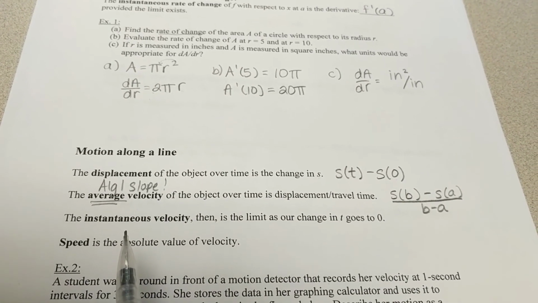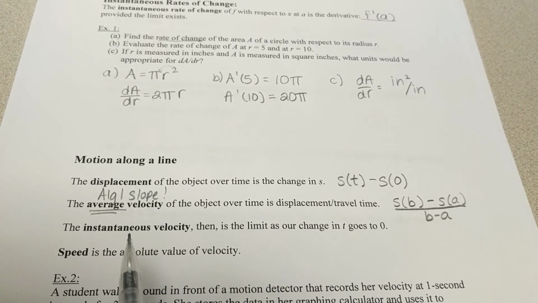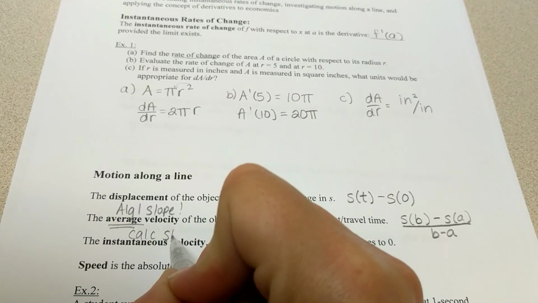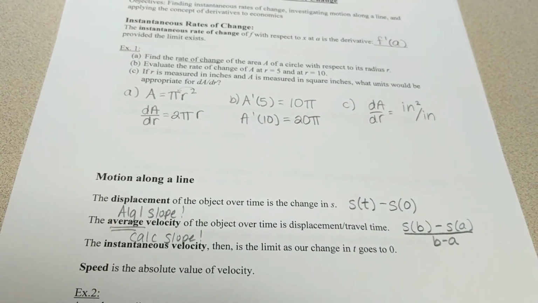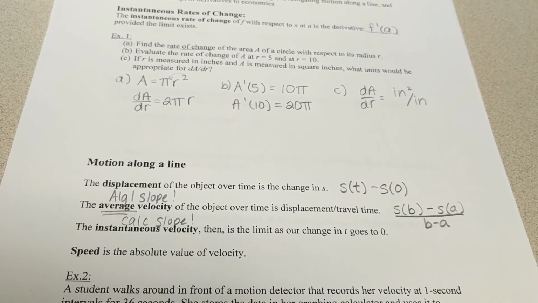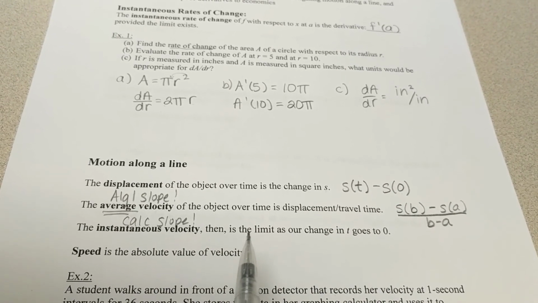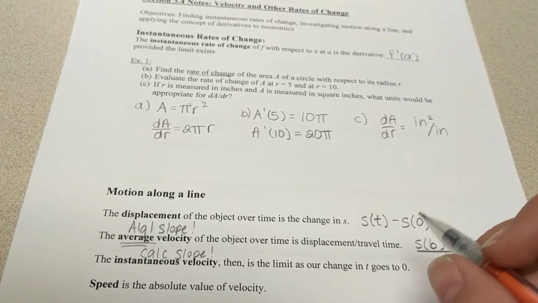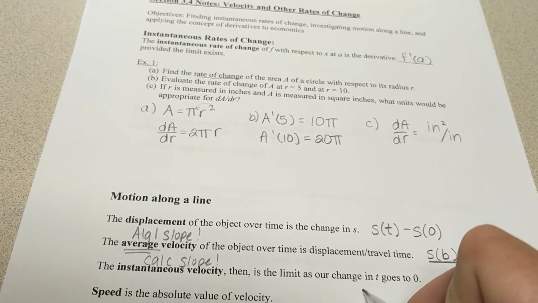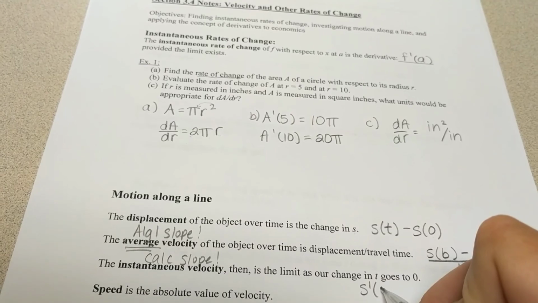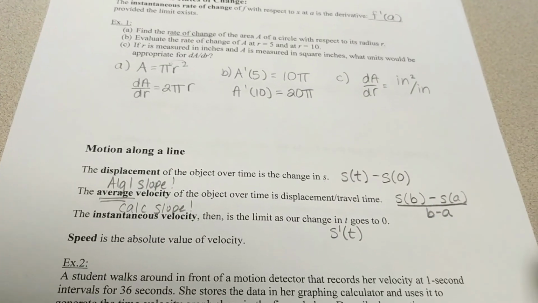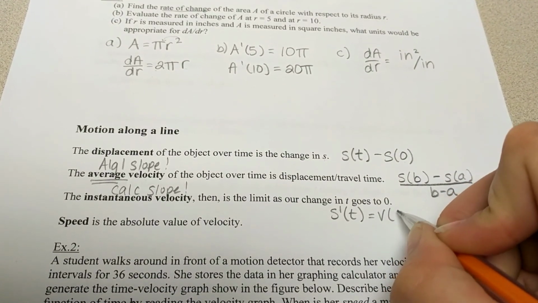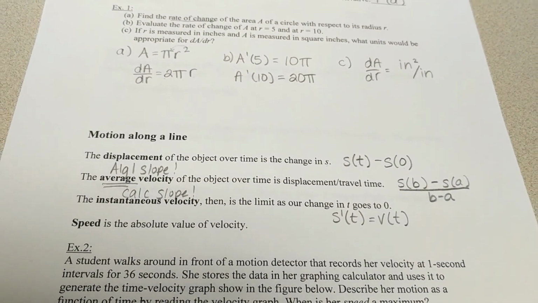Now, instantaneous velocity is a different story. Instantaneous velocity, this is calculus slope. Now we're talking derivatives. So the instantaneous velocity is the limit as our change in t goes to 0. The notation here is we are going to write s prime of t, or the derivative of s, and that equals v of t, or velocity.